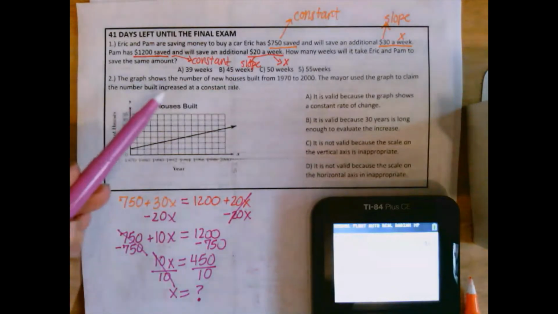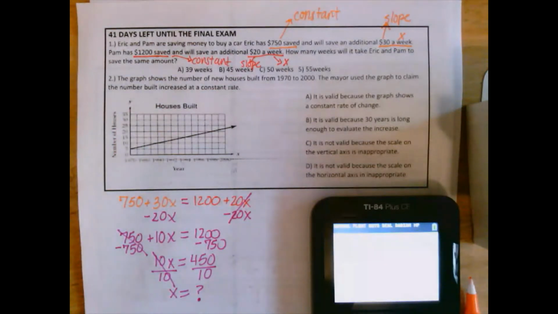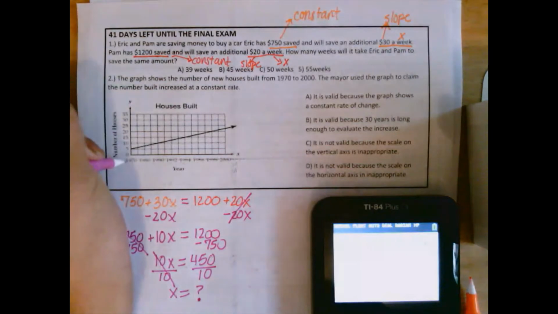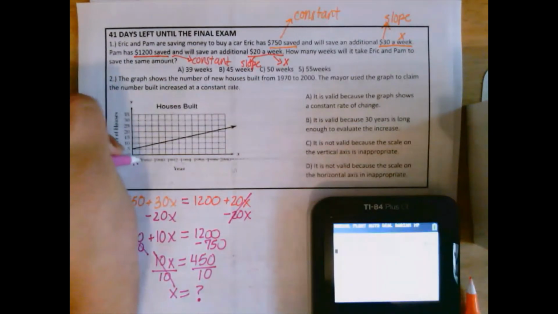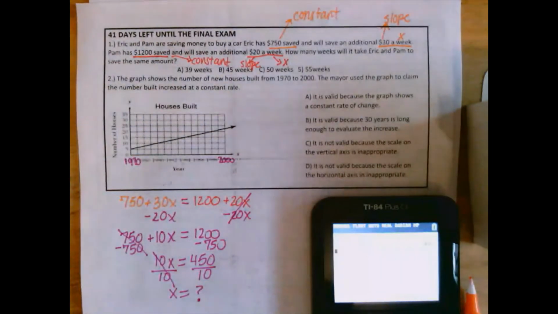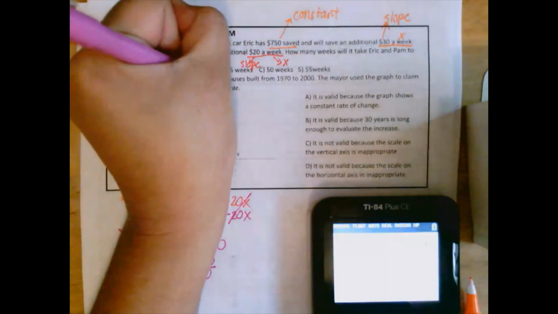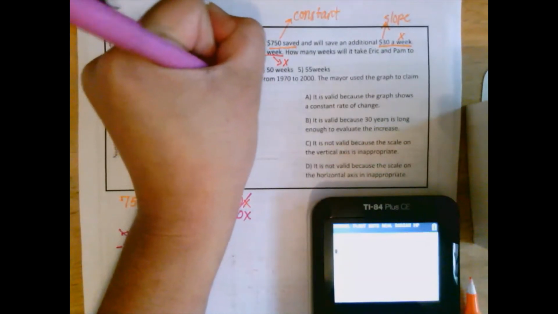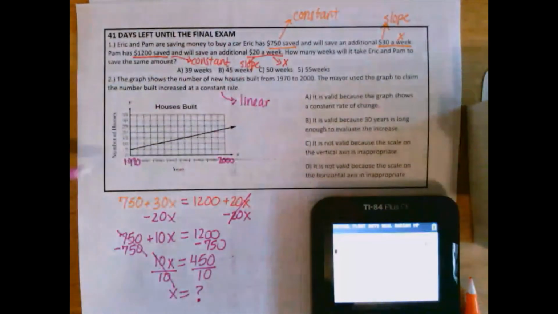Number 2, the graph shows the number of new houses built from 1970 to 2000. It's hard to read. This is 1970 down here and 2000 over here. The mayor used the graph to claim the number built increased at a constant rate. So constant rate means that it should be linear. And it definitely looks linear. So let's read what the options are.